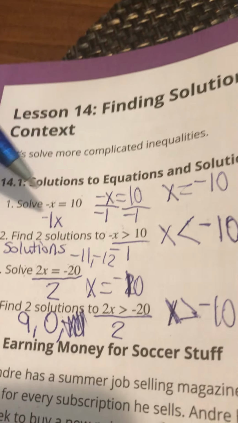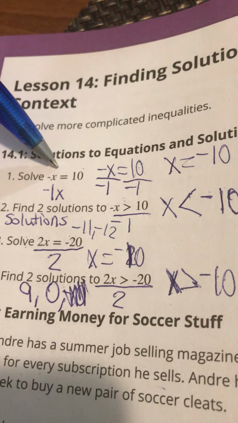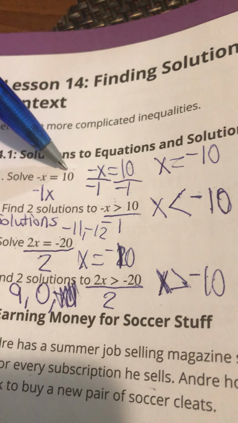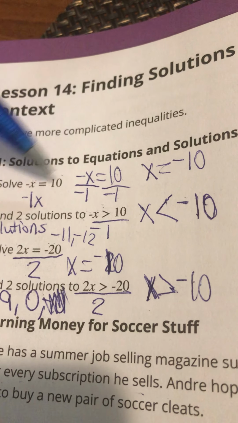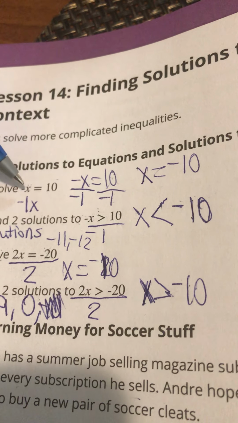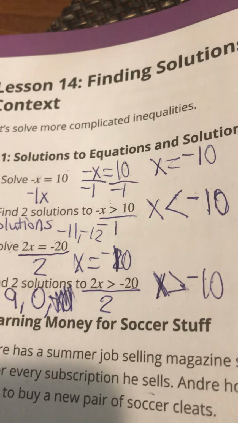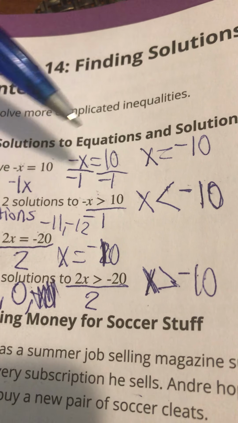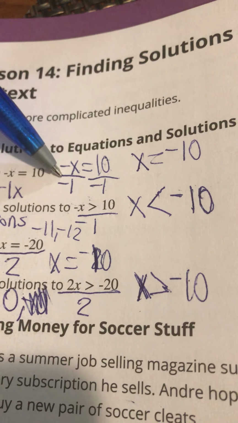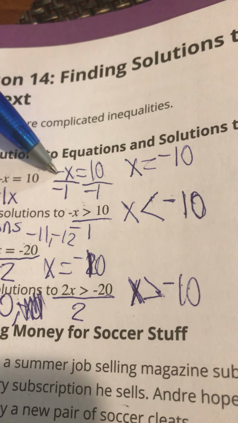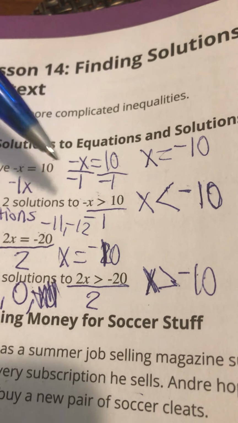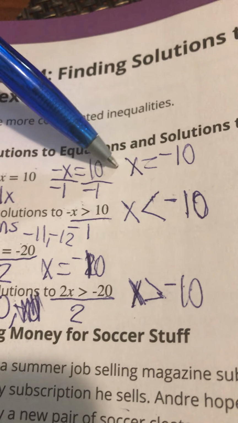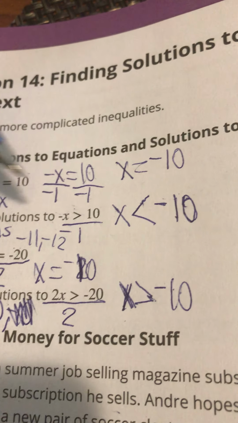Lesson 14, Finding Solutions to Inequalities in Context. So you have to solve negative x equals 10. Whenever you have to solve something like this, you have to get this negative away from the x. Negative x is the same thing as saying negative 1x. So when you divide, you have to divide by negative 1 to get that x away from that negative. When you do that, you end up getting x equals negative 10.